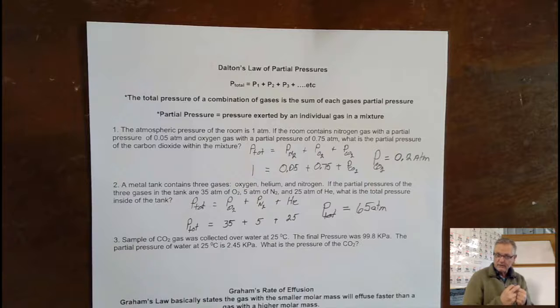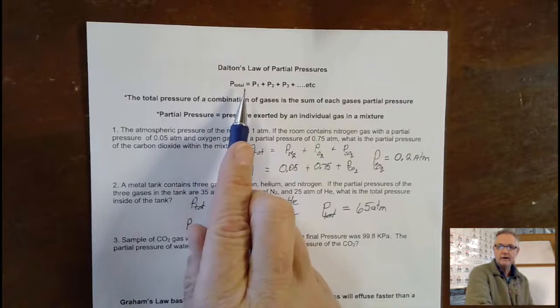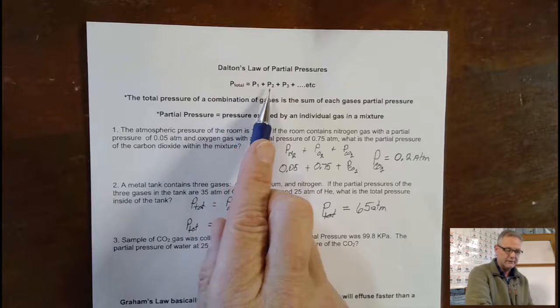All right, so the formula that we use to do this is just P total is equal to P1 plus P2 plus P3 plus P4 plus, etc., etc. So however many gases you have. So let's go through and do question number 1.